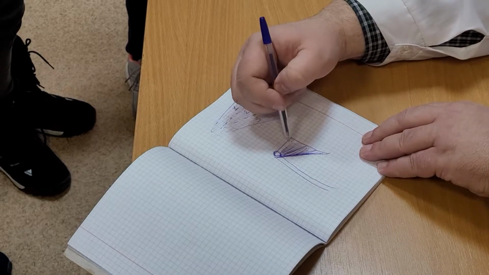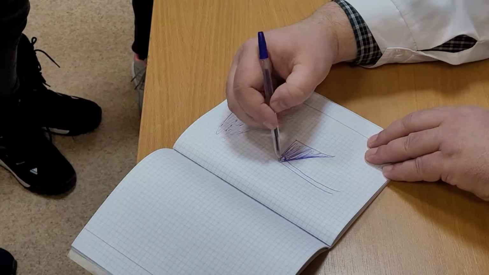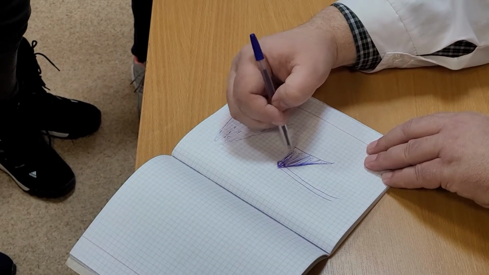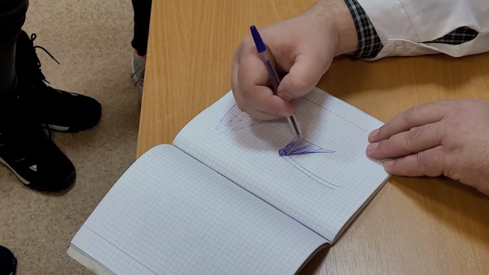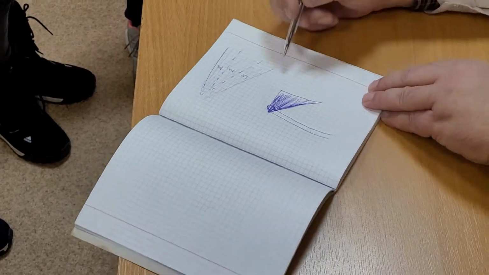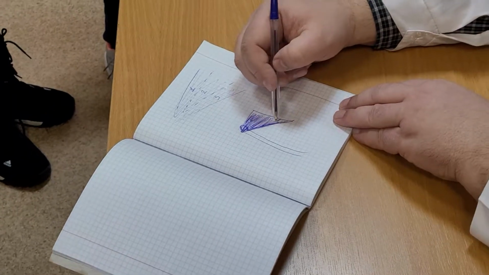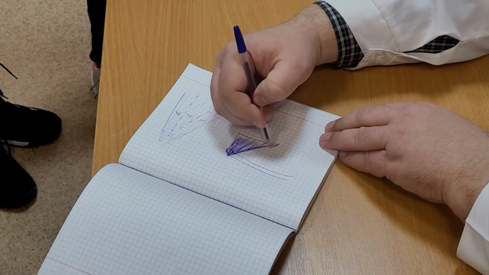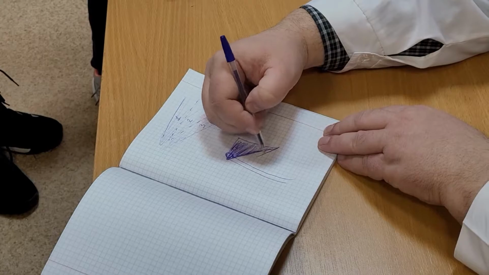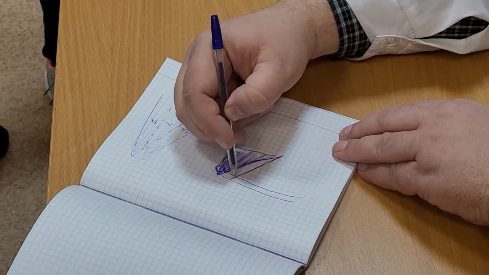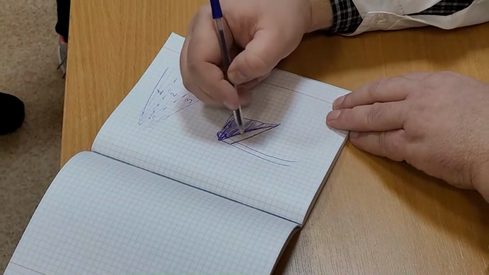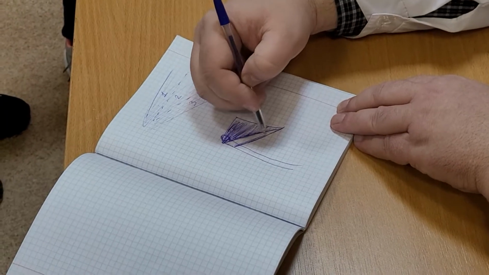This muscle starts from the scapula and goes to the lesser tubercle of the humerus, tuberculum minus. Here it is. Below this muscle we have Musculus teres major. It is attached to crista tuberculi minoris. That is Musculus teres major.